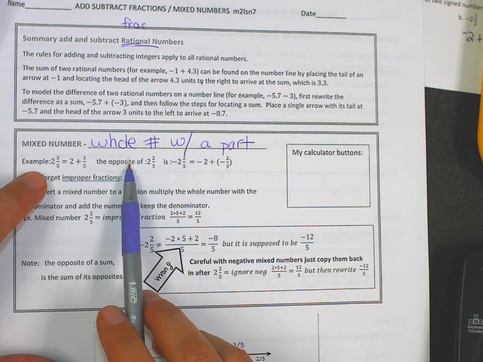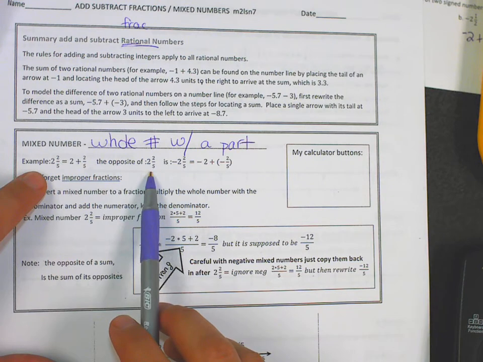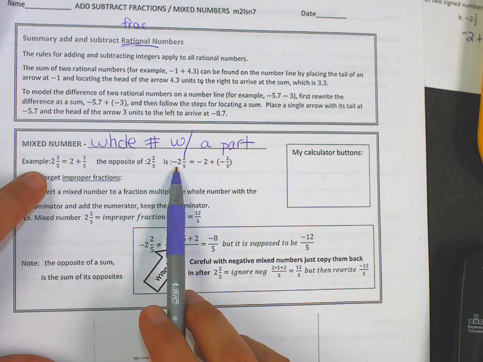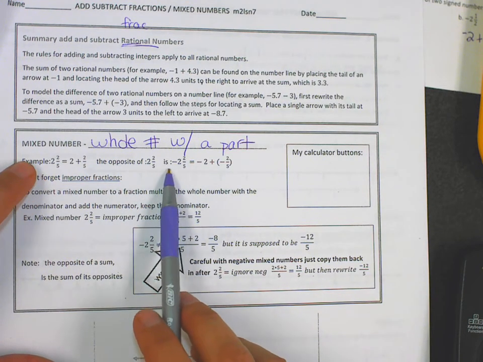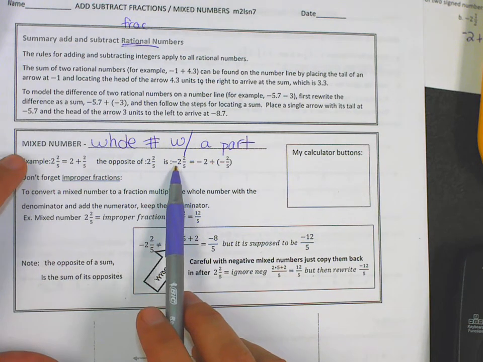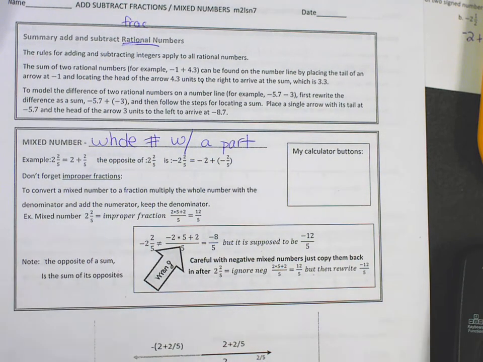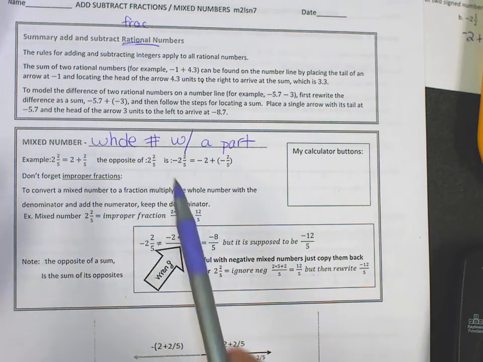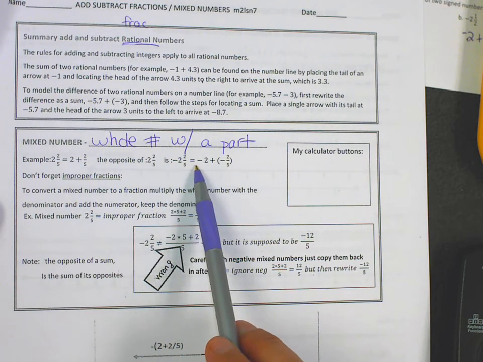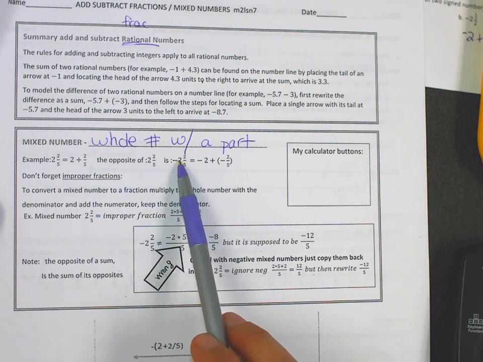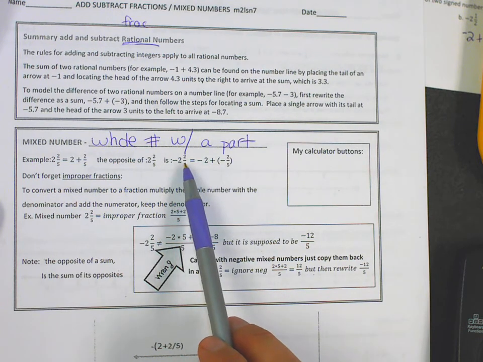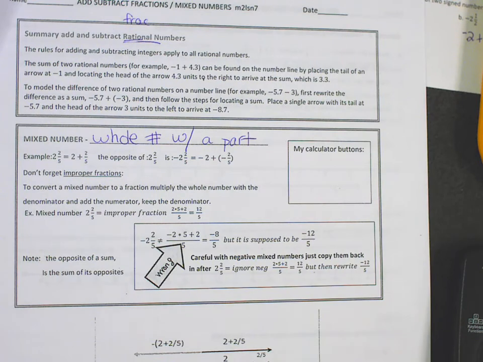The opposite of a 2 and 2/5 is the opposite of a 2 and 2/5. Remember in the other lessons, a negative sign is a negate sign, and negate means opposite. So you have to understand that the point of today is a negative mixed number is an opposite, a negative of the whole number, and an opposite of the part as well. And we're going to practice that.